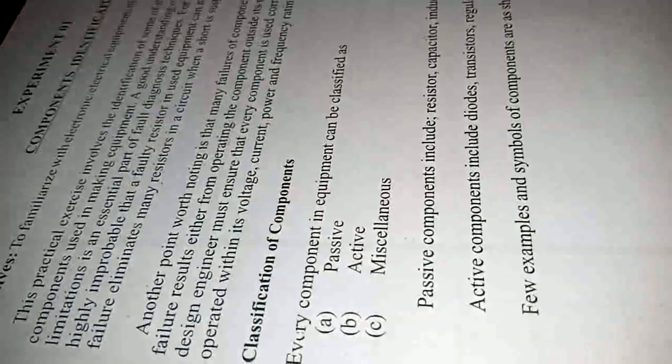Firstly, there are classifications of components. Number 1, we have the passive, and we have the active, and the third one, miscellaneous. The passive components include the resistors, capacitors, inductors, transformers, thyristors, and active components are diodes and transistors.